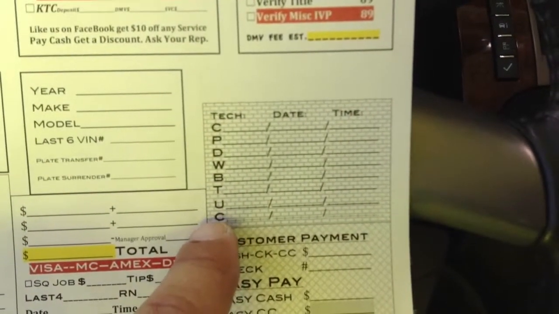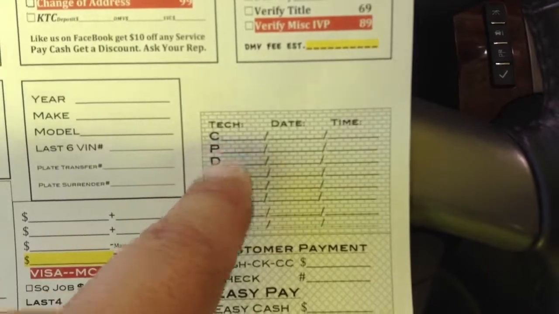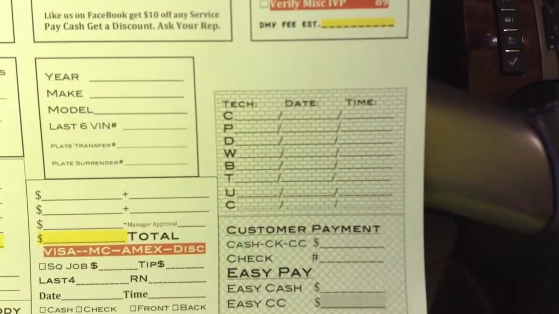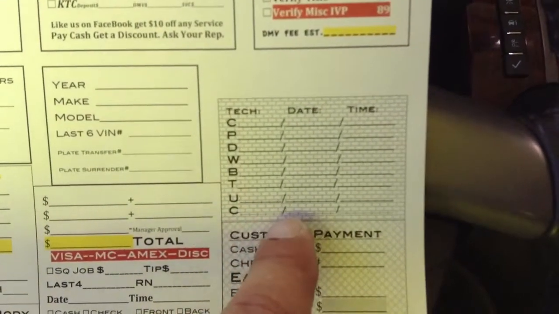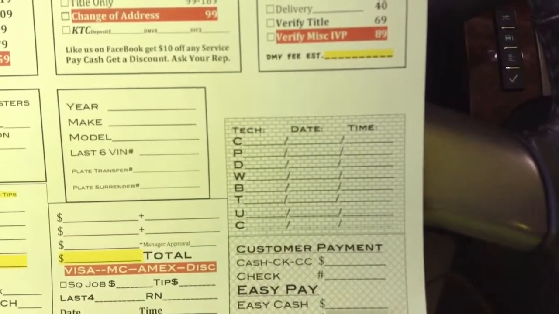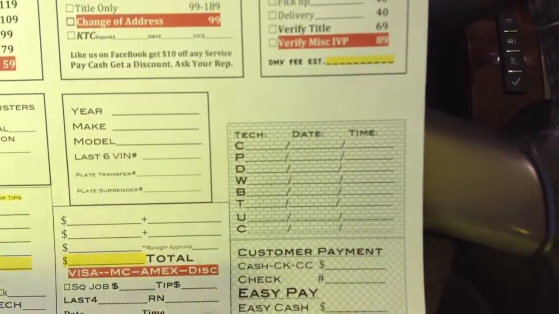This, we're going to start from the bottom and go up. It's got C, U, T, B, W, D, P, C. The first one is C for called. If you take a phone call from a customer and they wind up coming down, you'd put your initials here, the date and the time that you took the call. If you can remember, we don't notate every single call, but if you do remember, it's nice to know that they called and they spoke to whoever they spoke to.